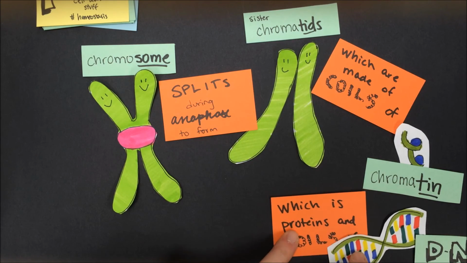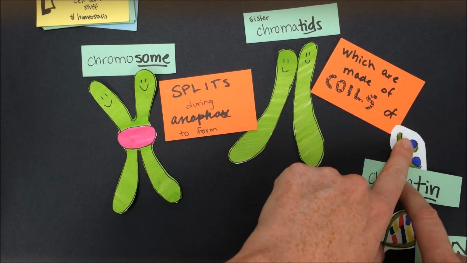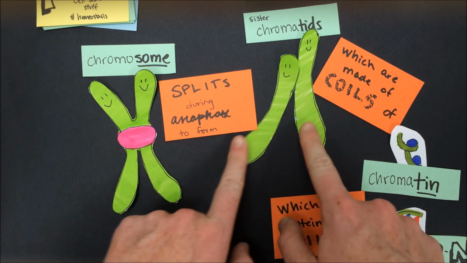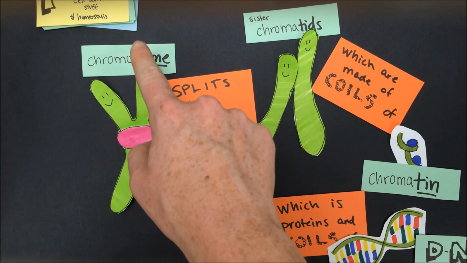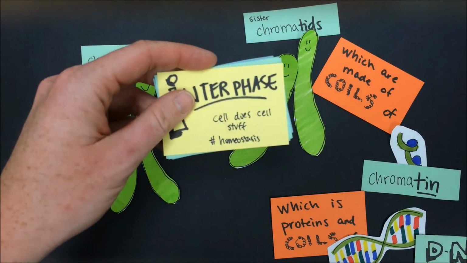If I have a lot of DNA and I condense it down with some proteins, I make chromatin. If I condense that chromatin down, I make chromatids, which are equal copies of one set of genetic information. When these are joined together by a centromere, I have a chromosome. All of this doubling stuff is happening right at the end of interphase.